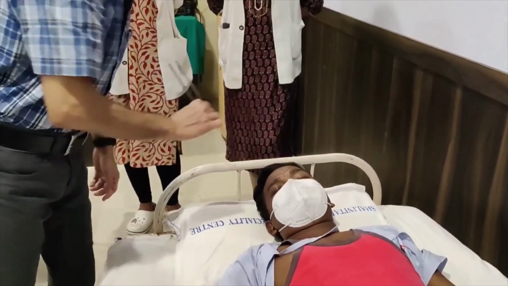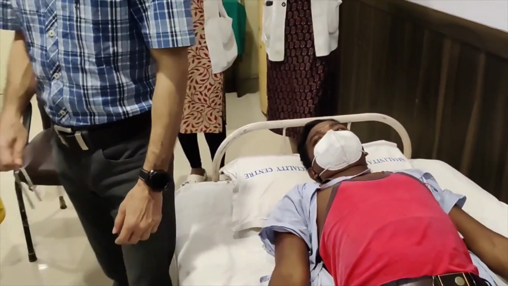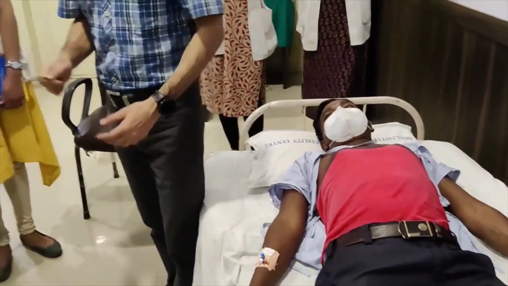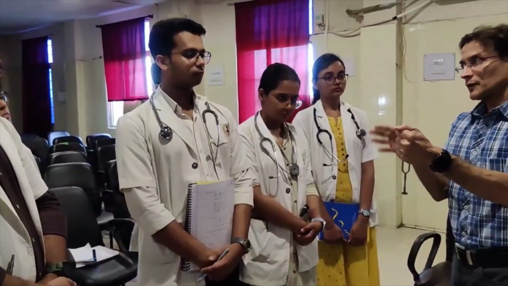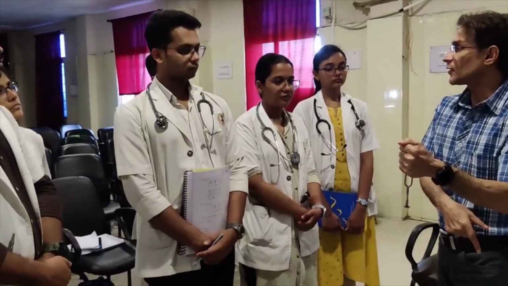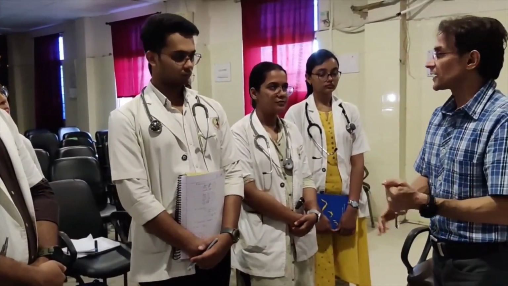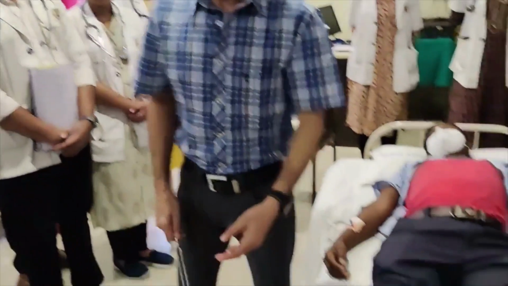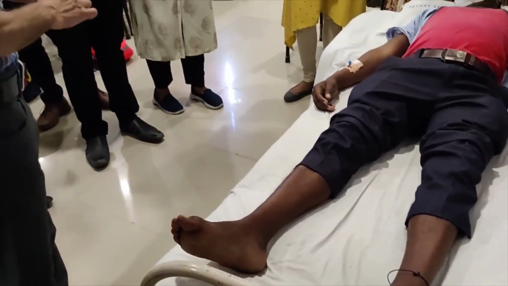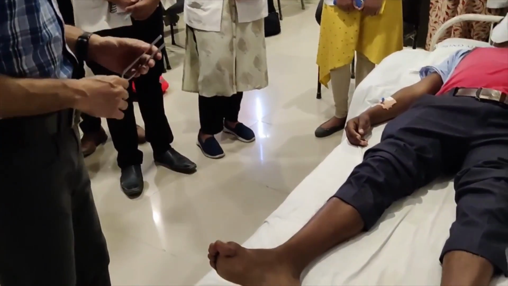So intermittently you are making him understand what a real vibration sense is. You are catching hold of the tuning fork, stopping the vibration. He got it. He said no, there is no vibration sense now. Now you can go ahead on the body. So ideally you will start from the lower limbs and you have to put the tuning fork on the bony prominences. Okay. So what are the bony prominences?